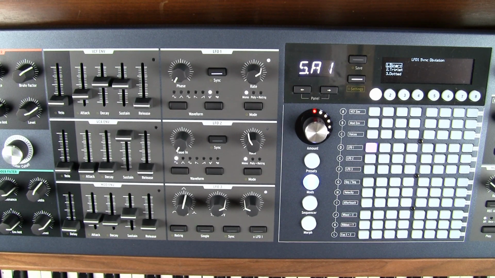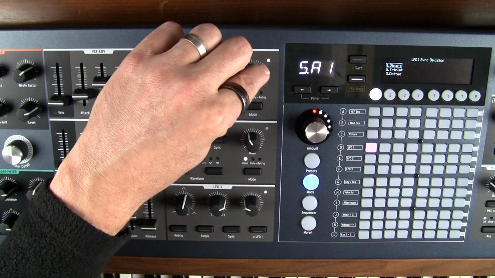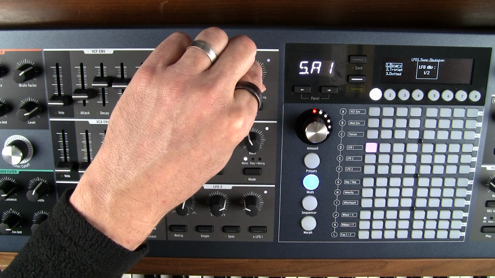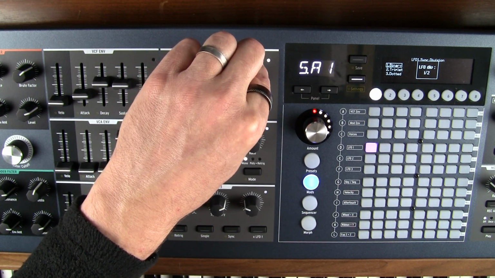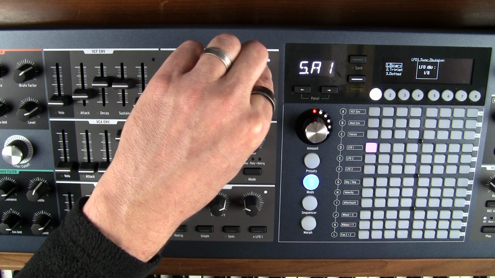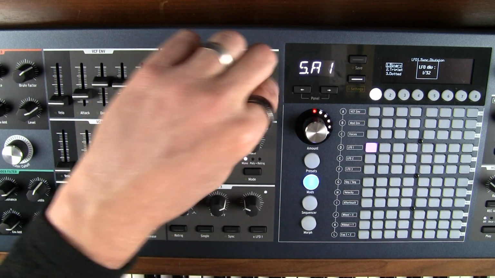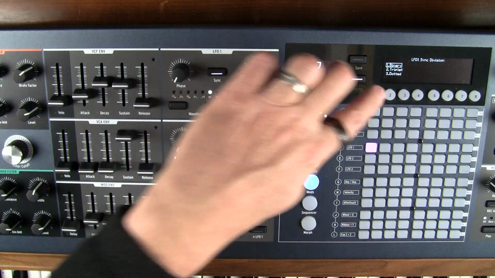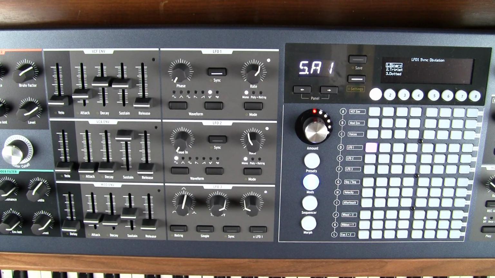Also, you just saw the rate. Once we're in sync mode, the rate gives you what type of note you're talking about. You have whole note, half note, quarter note, eighth note, 16th note, and 32nd note. The other thing though, by pressing this, we could go into triplet. Here, let's do this in sequence so you can hear the differences.